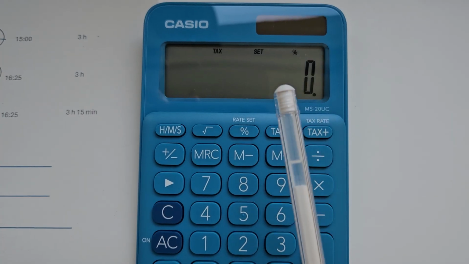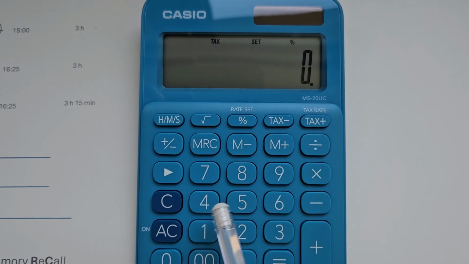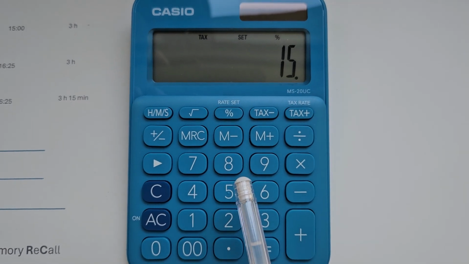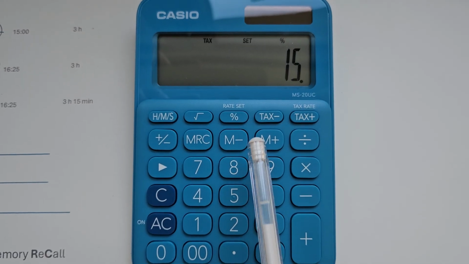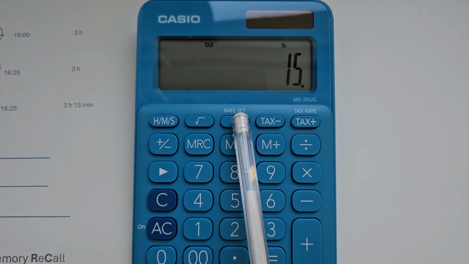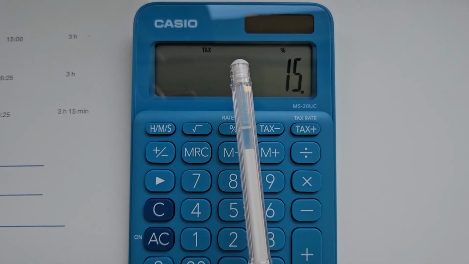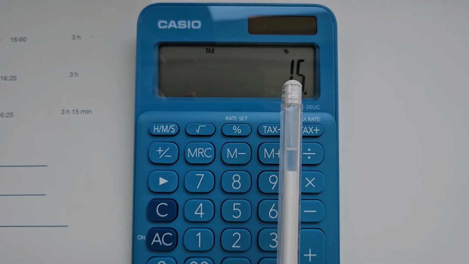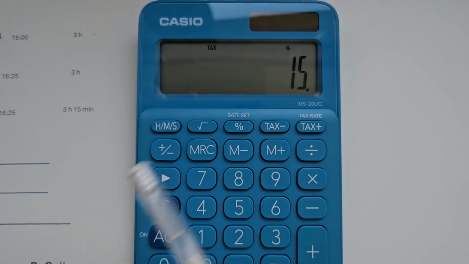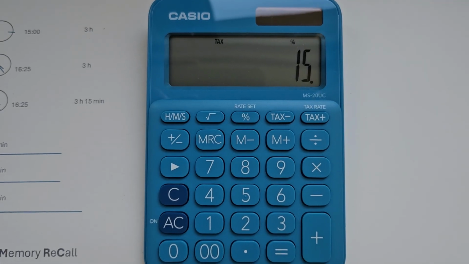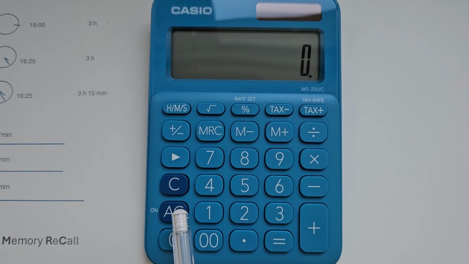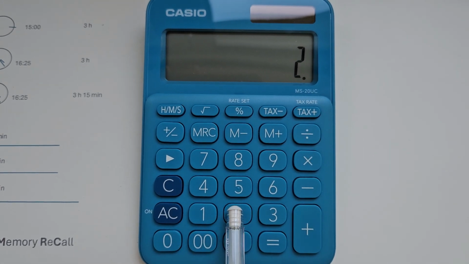Now it's 0%, but we want to set it to 15. So we type in the number and then we press again on rate set. And we have noticed that set has disappeared from there. And now the 15% tax percentage is set. So we can go to the start and do our calculation.